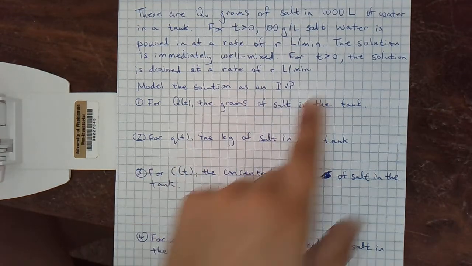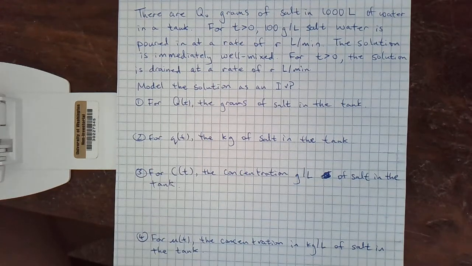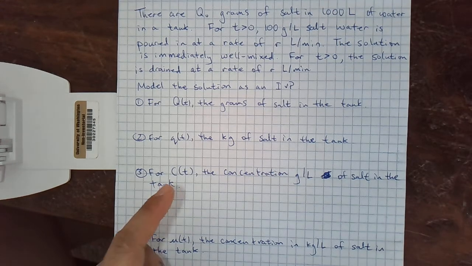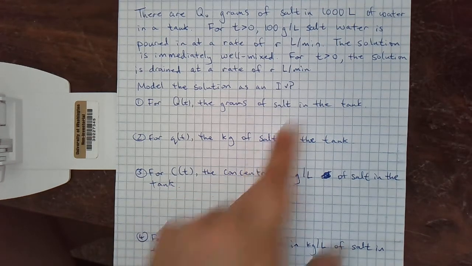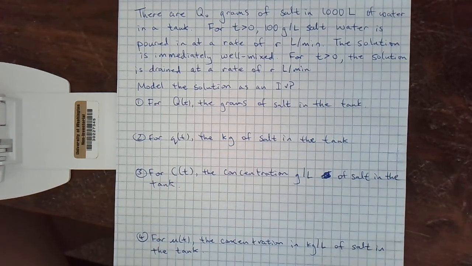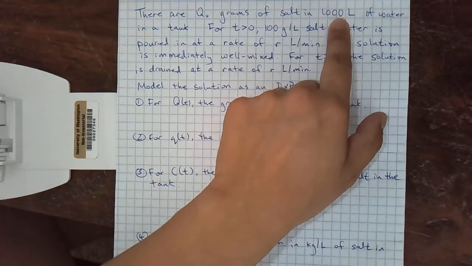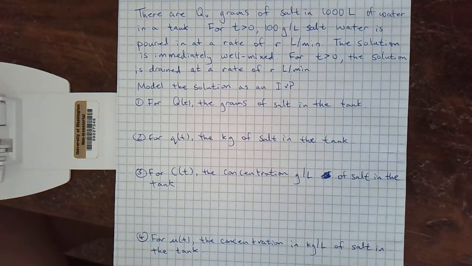And then this is maybe not realistic, but it says the solution is immediately well mixed, so it's just poured in and immediately there's not more salt in the place that it just got poured in. And then also for t greater than 0, the solution is drained. So poured in, well mixed, and then the new concentration is drained out at the same rate that it's poured in, so there's always 1,000 liters of water in the tank. And it says to model the solution as an initial value problem.